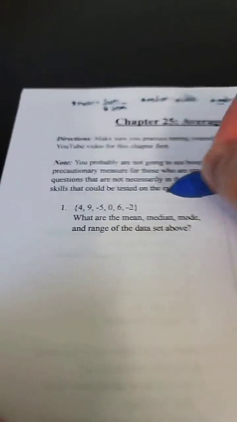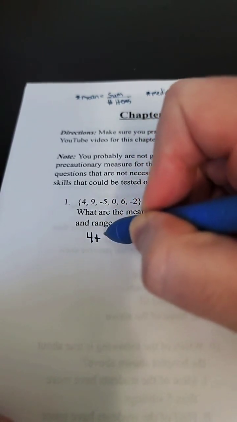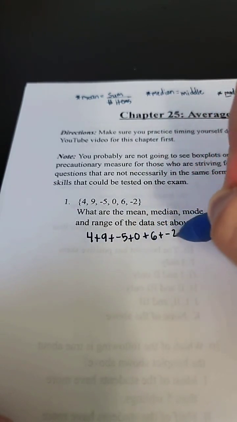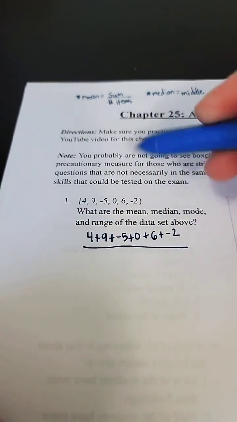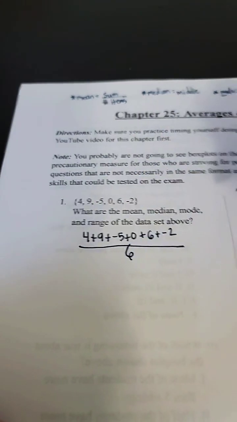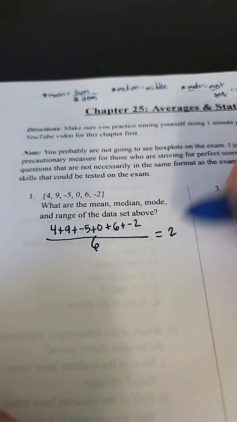So now we're going to start with number one and do some practice with these terms. Let's first calculate the mean. The mean would be done by adding all of these numbers. So I would do 4 plus 9 plus -5 plus 0 plus 6 plus -2, and then dividing by how many numbers are in my list. I have 1, 2, 3, 4, 5, 6 numbers in my list. So I have to add that all up and divide by 6. When you put that all in your calculator, what you're going to get for your mean is 2.